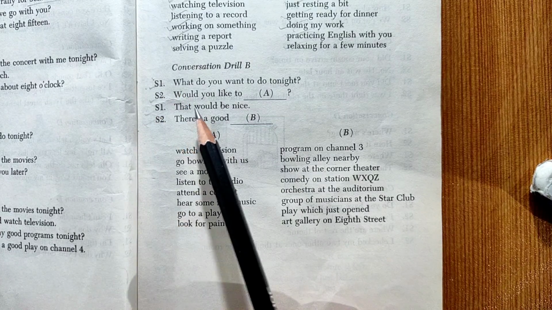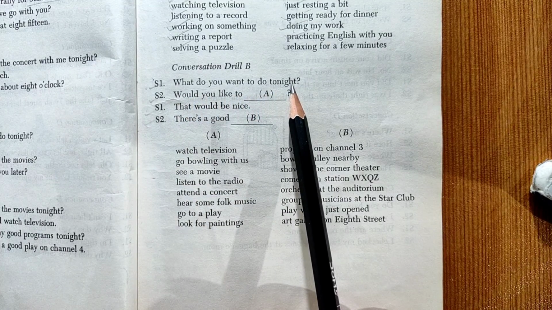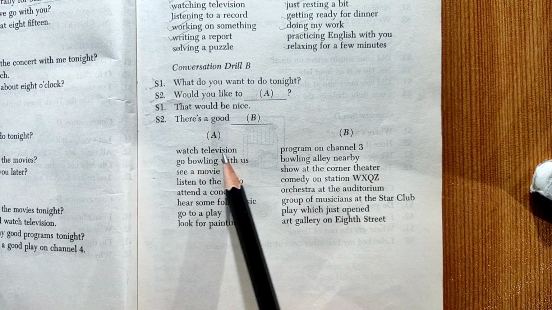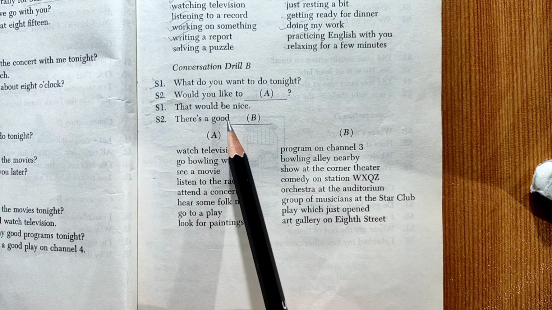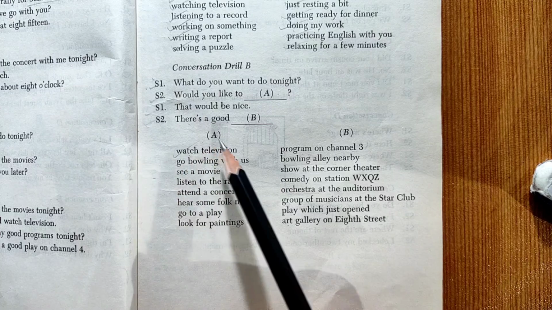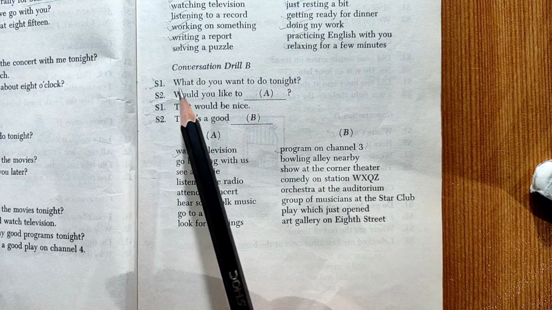What do you want to do tonight? Would you like to watch television? That would be nice. There's a good program on channel 3. Next, second term.